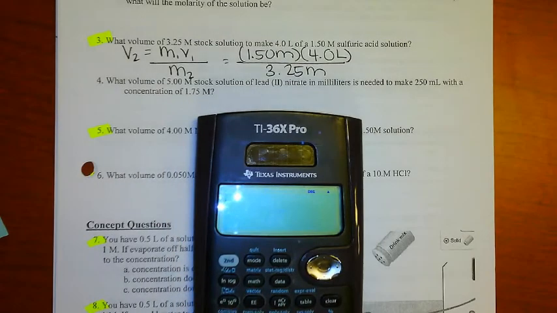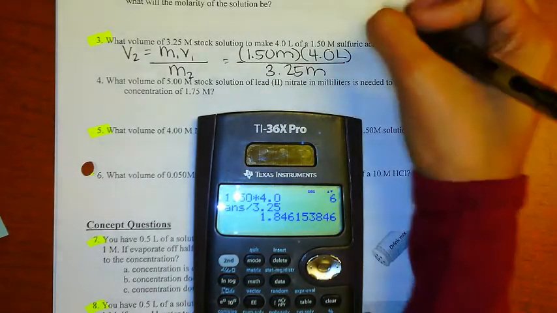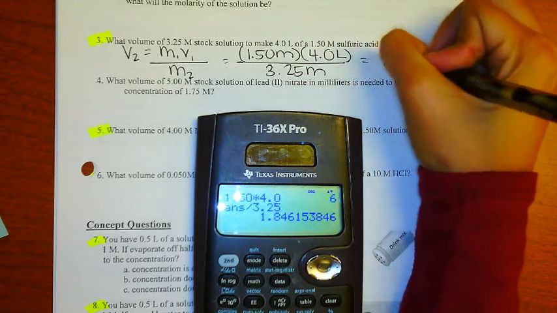And so I'm going to go ahead and put this into the calculator. So 1.5 times 4 divided by 3.25. And I get 1.85 liters as my answer.